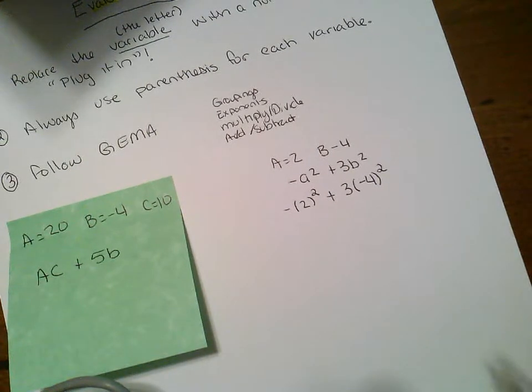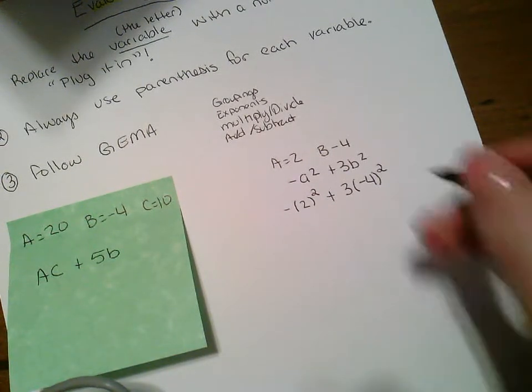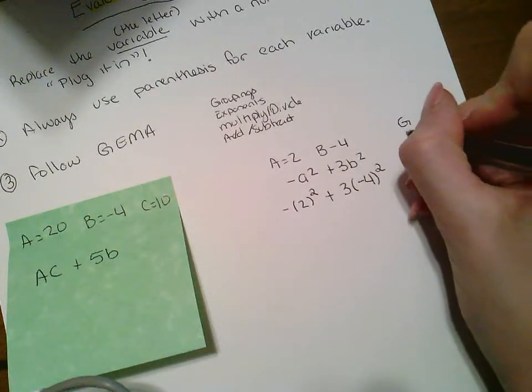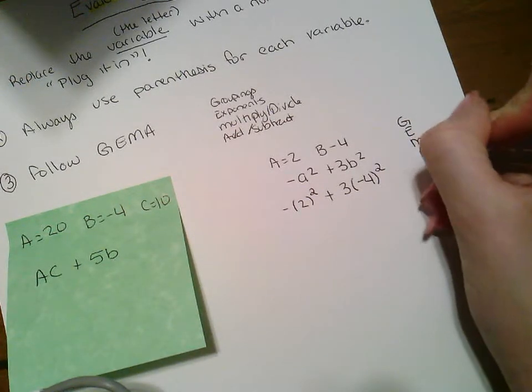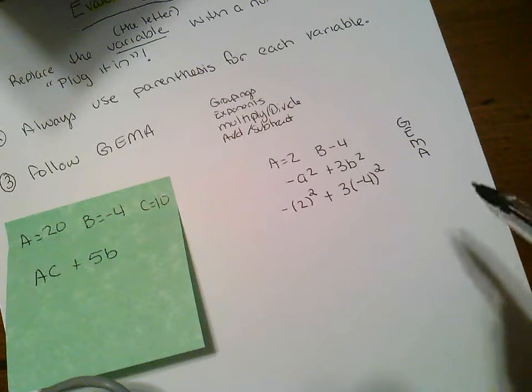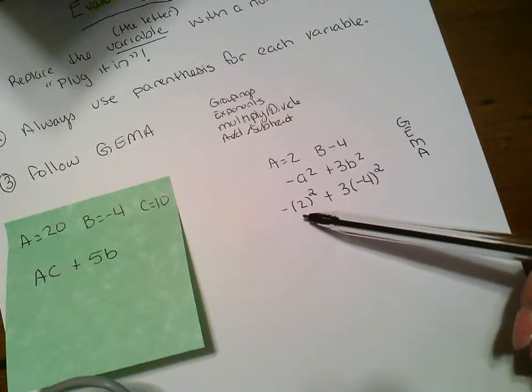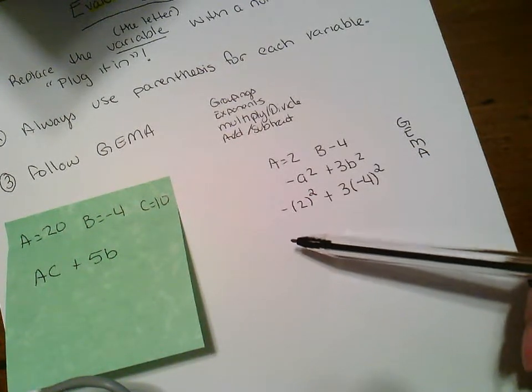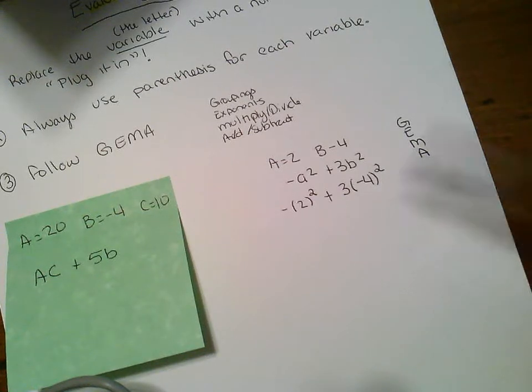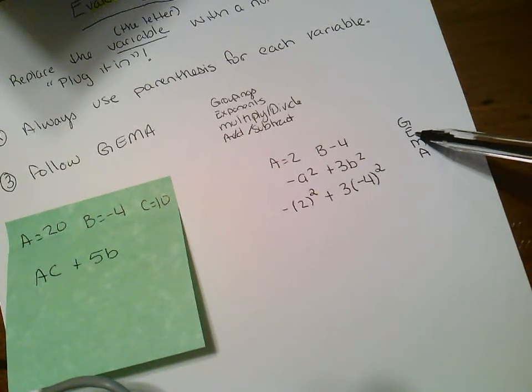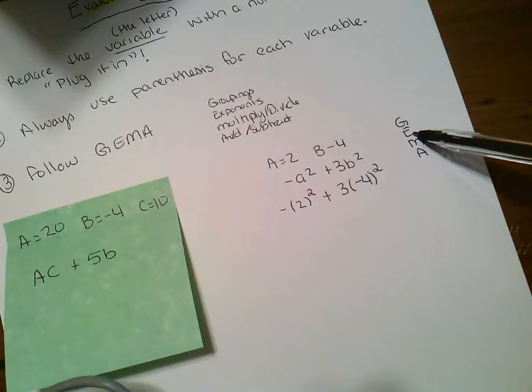So now it's time to evaluate the expression. Again, we are using GEMMA. So the first thing we do is groupings. Now, I have my parentheses, but there's nothing to do in the parentheses. The number is just by itself. So I can move on to the next step of GEMMA, which is the E for exponents.